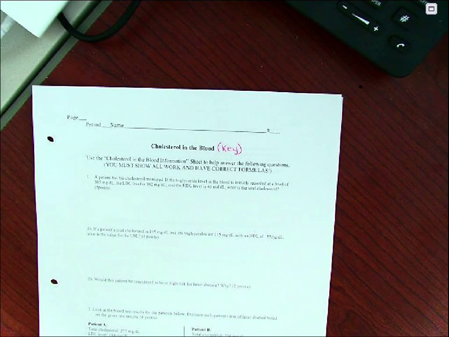So, for number one, let's have Justin. Why don't you describe to us, read for us number one, and then describe to us what it is that we need to be doing.